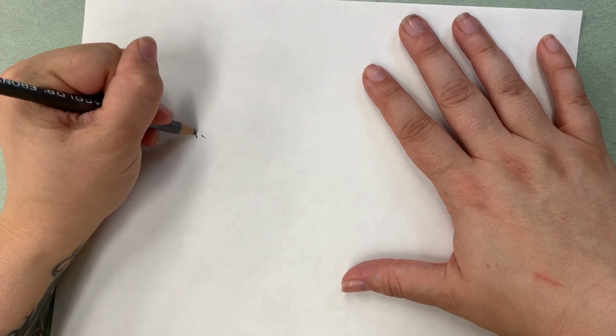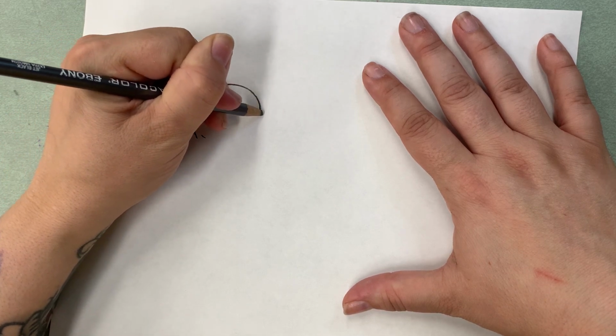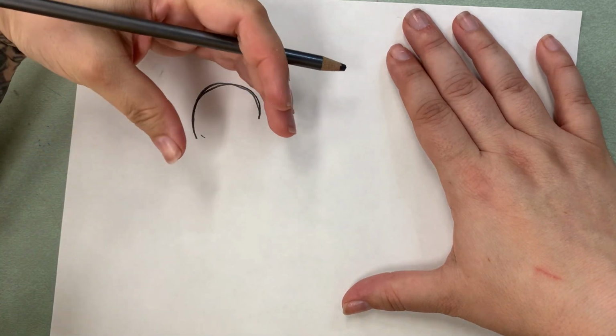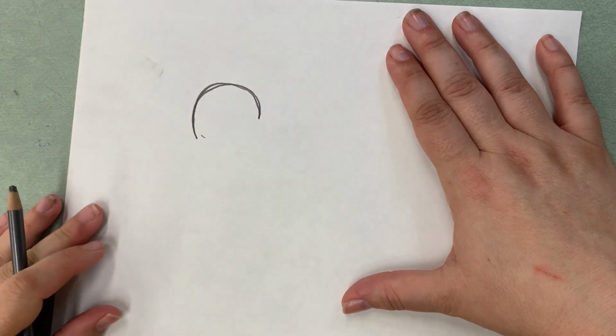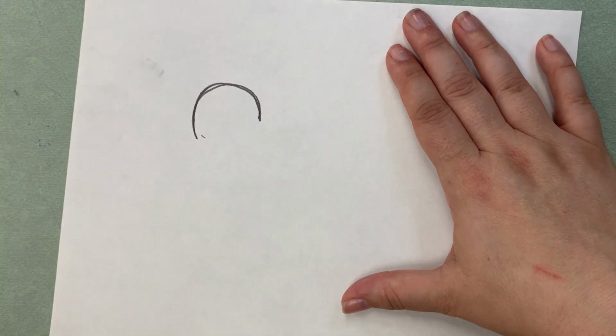But I'm gonna make kind of a, like I'm making a circle, but I'm not going to connect it. So it's almost like a C that's angled this direction. It's a nice little C, just like so.